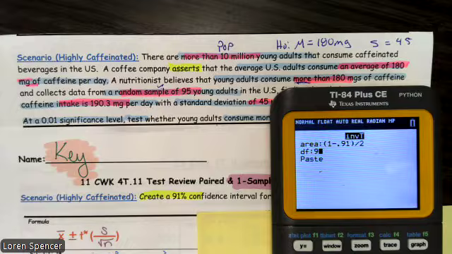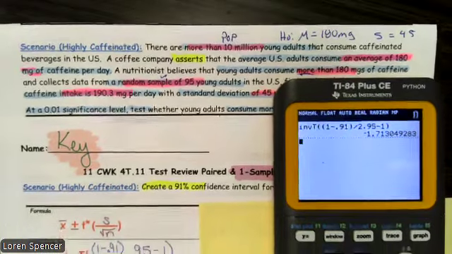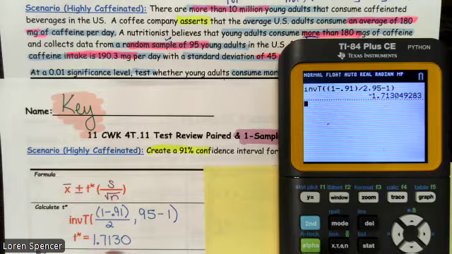Well, our sample size was 95, so 95 minus 1. And there we get 1.7130. And that is our T star. Notice mine's negative, but we're always going to be positive. So this should always be a positive statement. So please always make that positive.